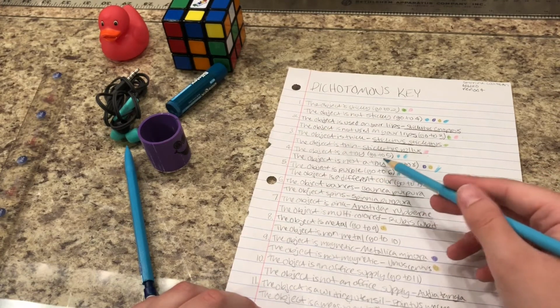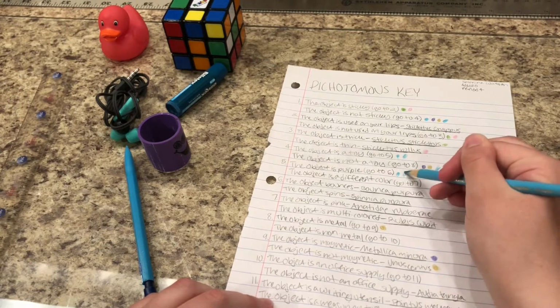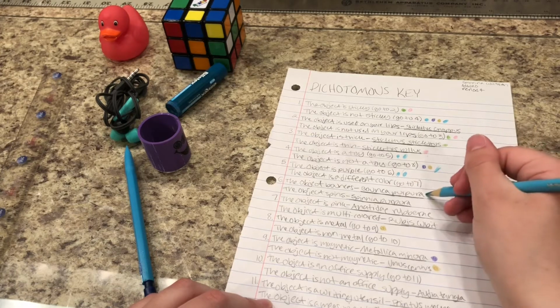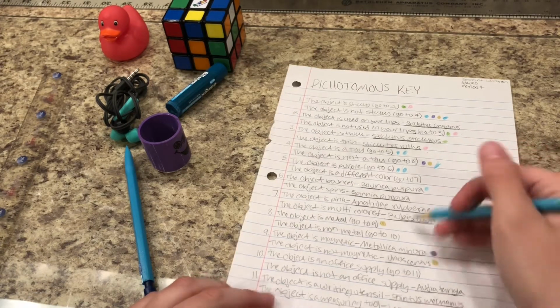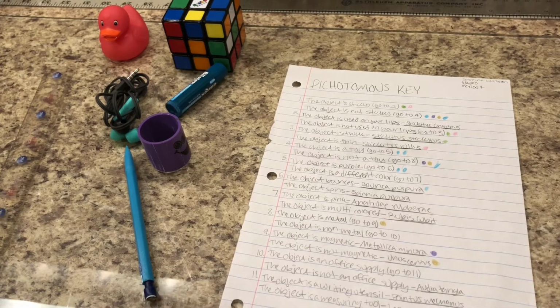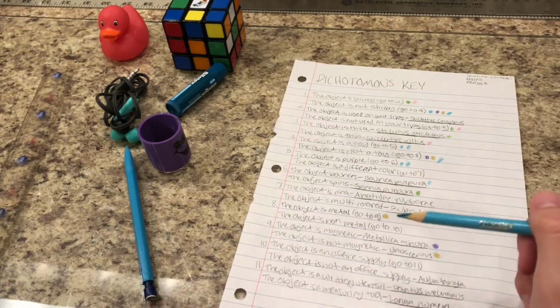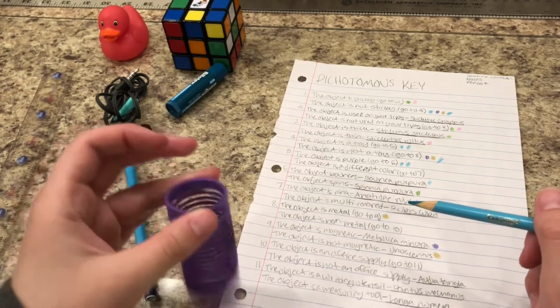And in this case, the object is purple. So let's go to 6. The object bounces. Bounce a purpura. And I realized I also forgot to mark the fidget spinner. And that is totally my fault. And that would be the purple Slinky.